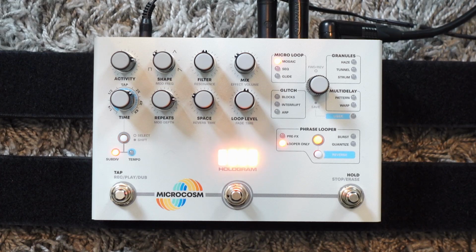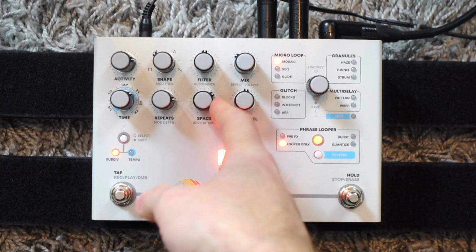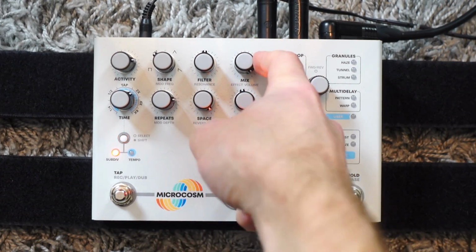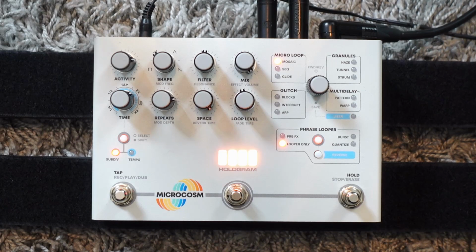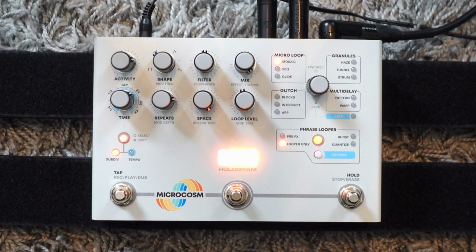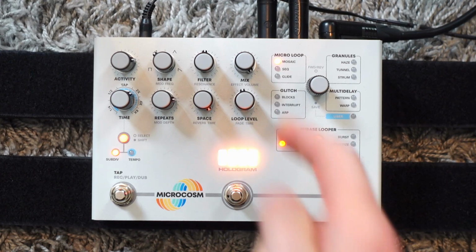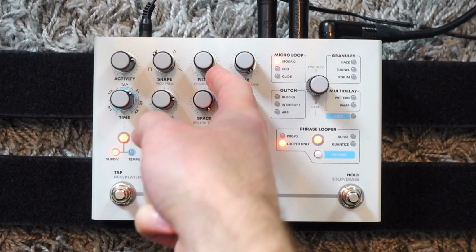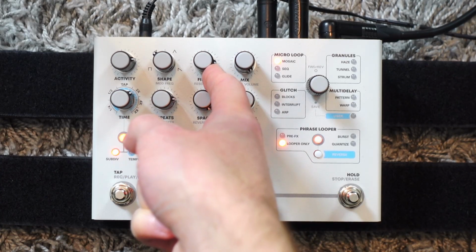Right, so it could replace your chorus vibrato pedal, it could replace your drone machine like I did with the space and mix like this. And it's even cool because you can play with the filter too.